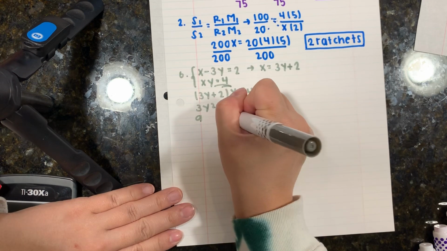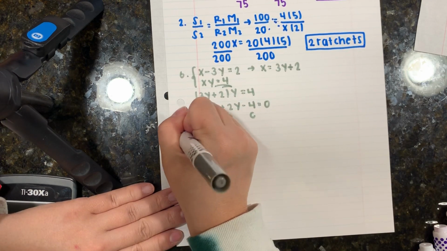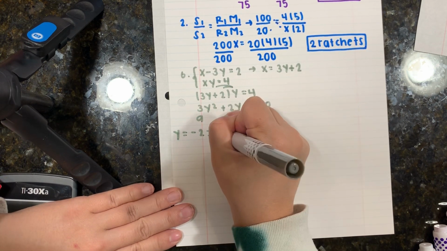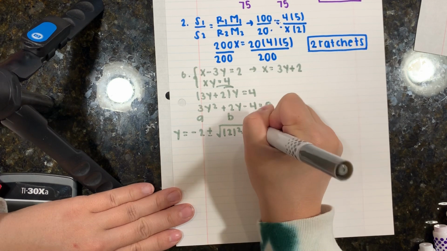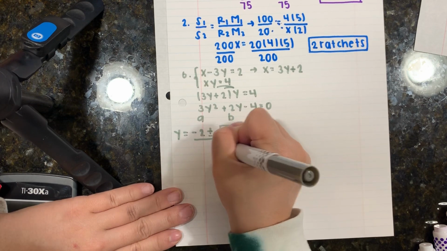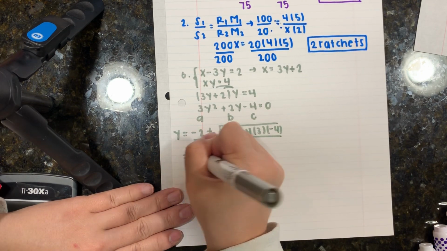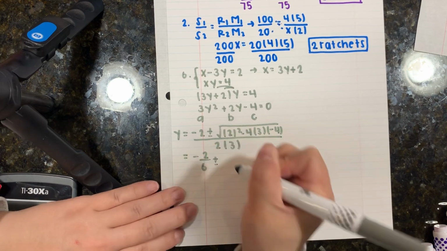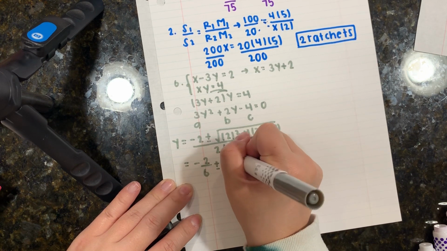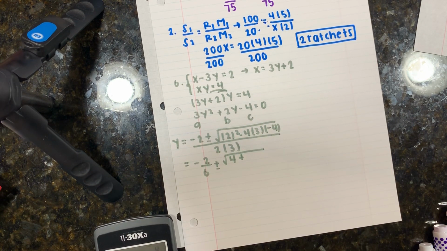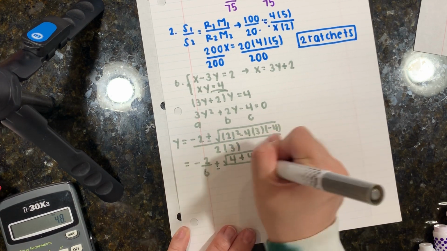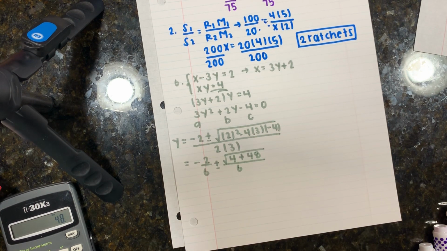So this would be a, this is my b, and this is my c. It's going to be y is equal to negative b plus or minus the square root of b squared minus 4 times a times c, all over 2 times a. So I have negative 2 over 6. Inside my square root, I'm going to have the square root of 4 plus 4 times 3 times 4, which would be 48, over 6. So that turns into the square root of 52.